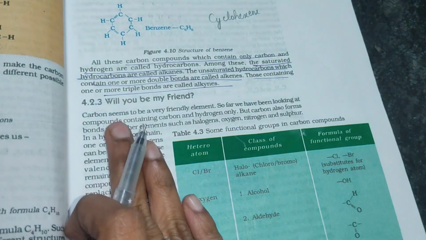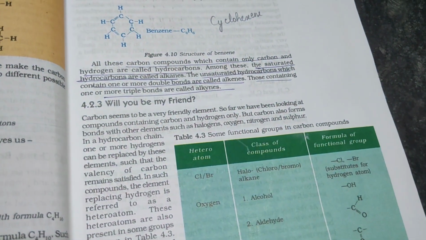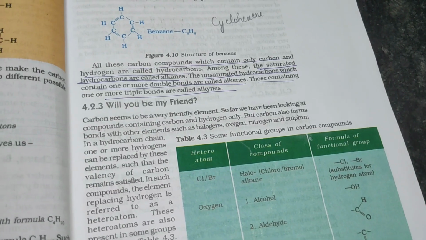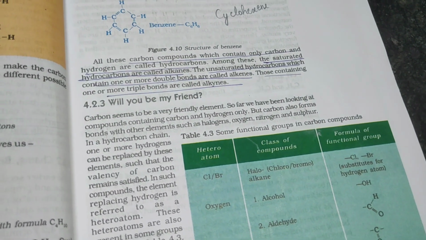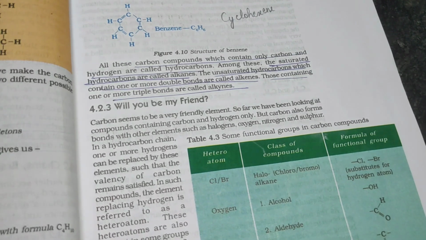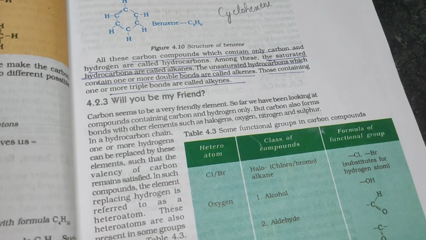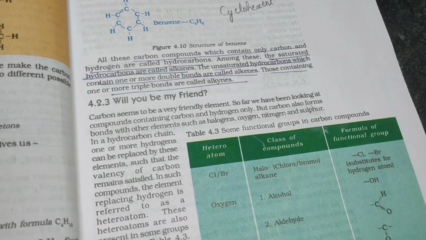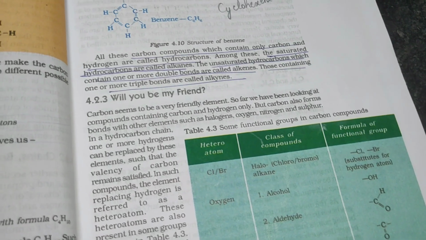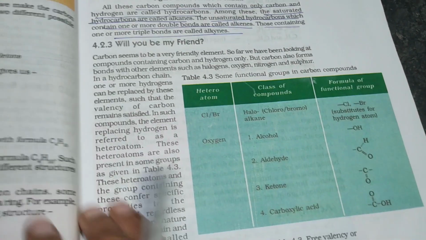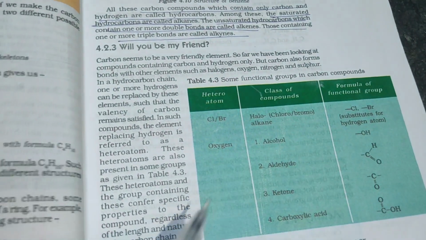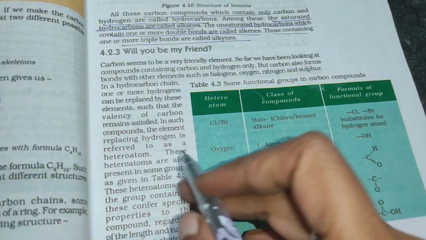Next we will see, will you be my friend? So carbon seems to be a very friendly element. So we have been looking at compounds of carbon and hydrogen only, but others also will form bonds with elements such as halogens, oxygen, nitrogen, sulfur. So in a hydrocarbon chain, 1 or more hydrogens can be replaced by these elements. For example, chlorine or bromine may replace 1 hydrogen.